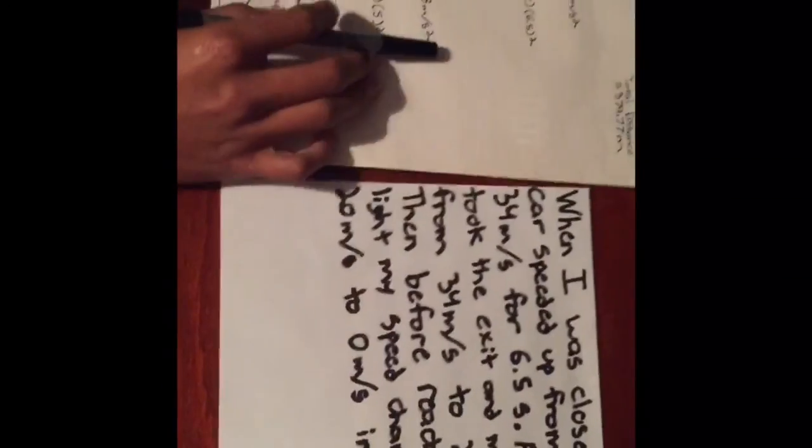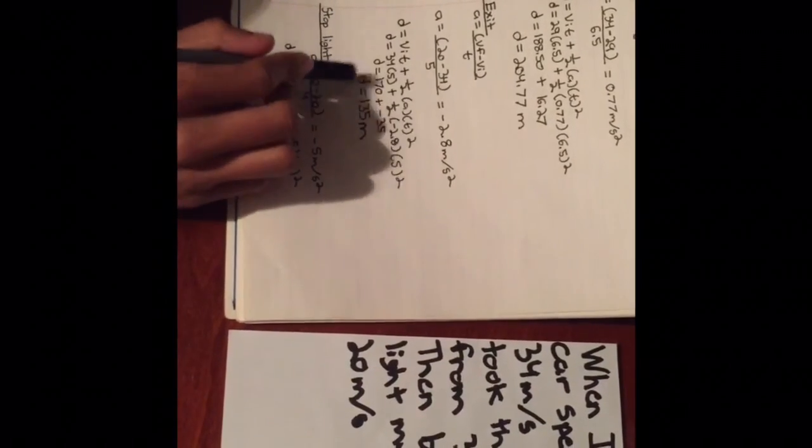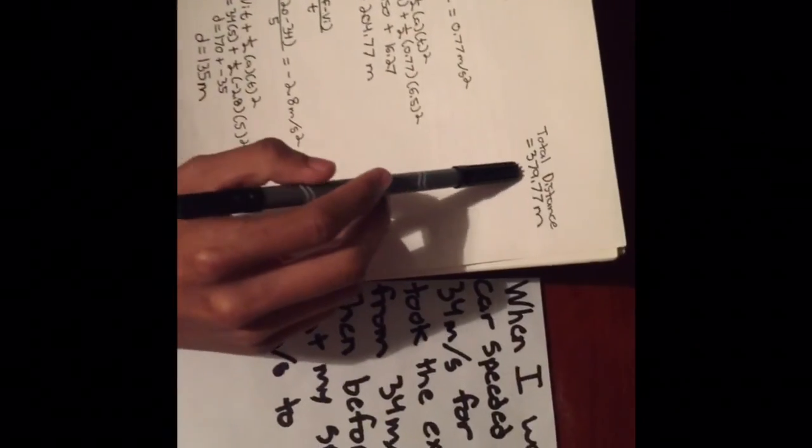So in total, with all this, I added up 204.77 meters when I was close to LA, when I took the exit, which was 135 meters for distance, and the stoplight, which was 40 meters for the distance for this one. I added up all the distance, and this was my total distance, which was 379.77 meters.